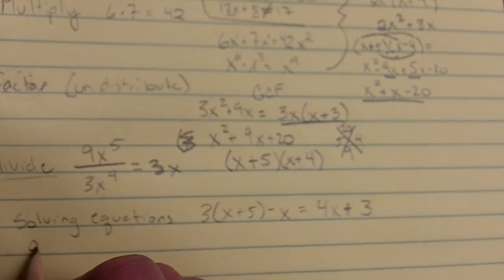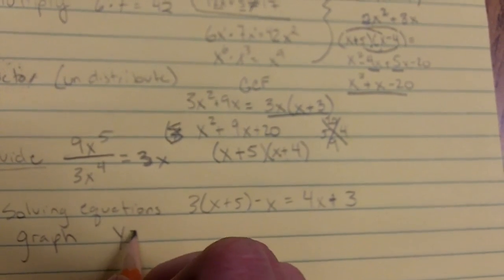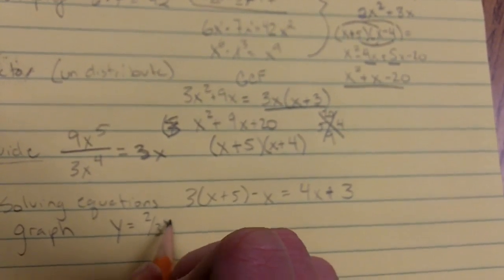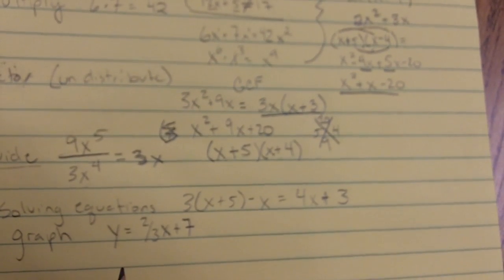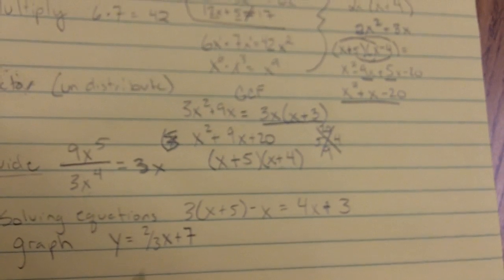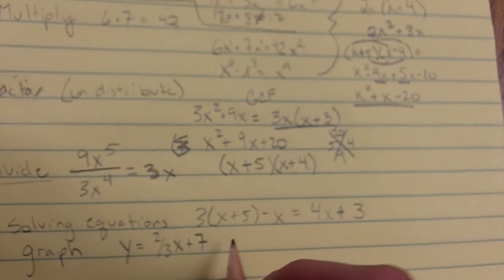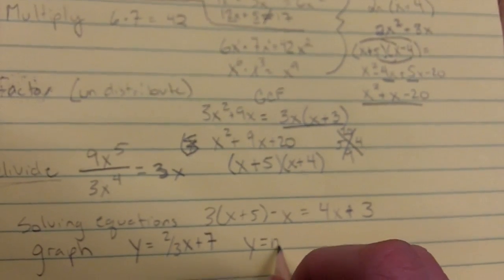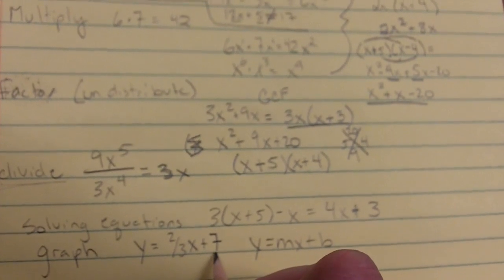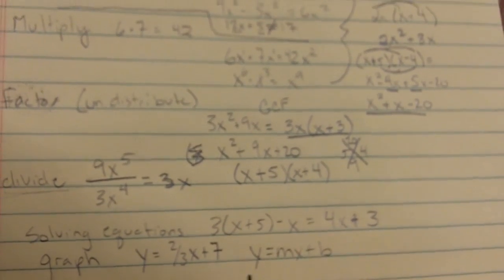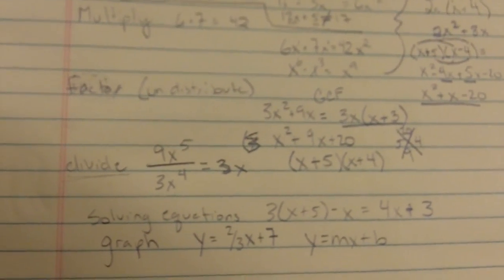The other thing we did is we did graph linear equations. We would graph something that looks like this: y equals 2/3 x plus 7. And we figured out a bunch of tricks to graph this, but since we have to do that anyways in a few days, we're not going to worry about that too much right now either. I will say that slope-intercept form of a line is y equals mx plus b. So in this case, the slope was 2/3, the y-intercept was 7. And that's about all we covered today in terms of review.